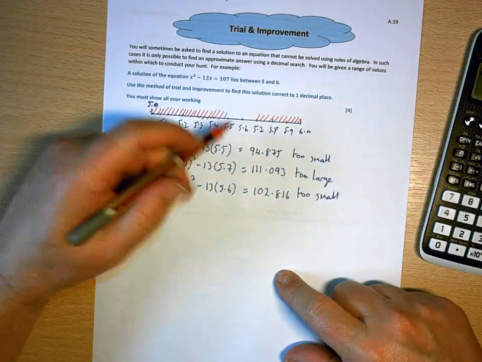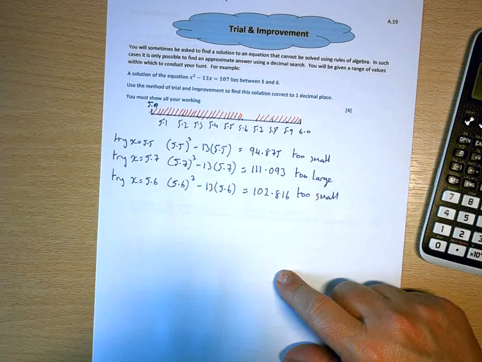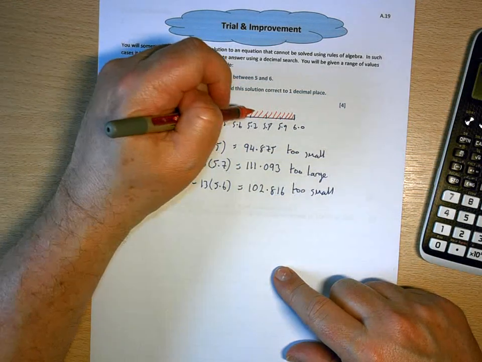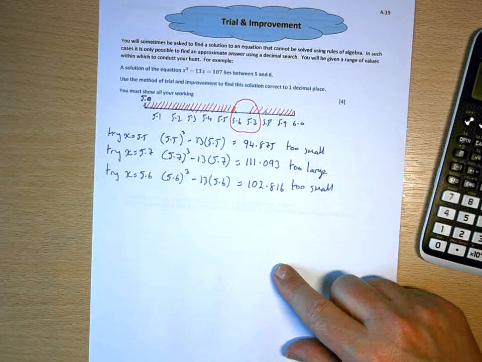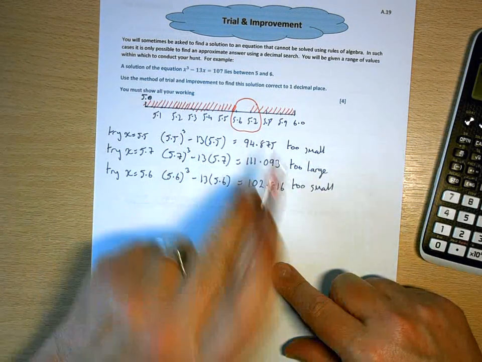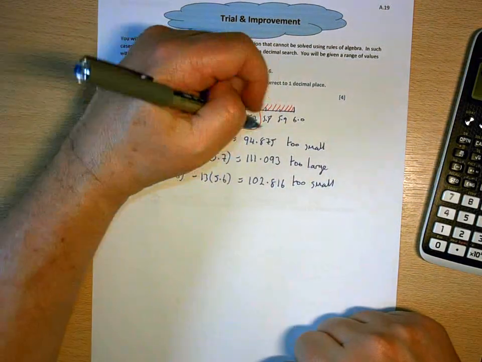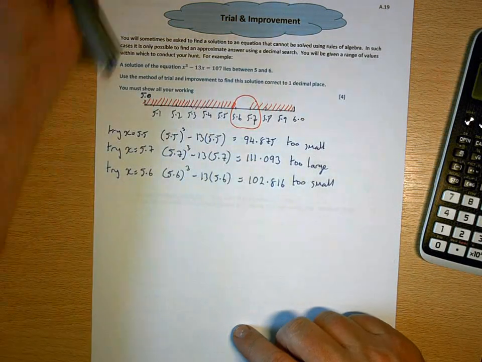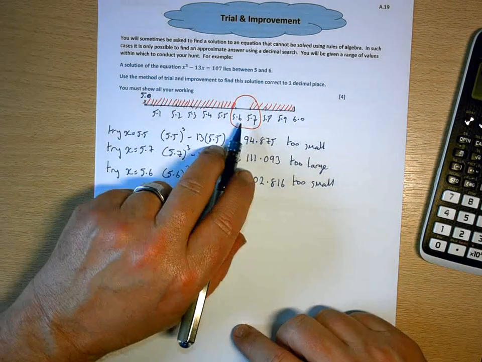Which means everything less than 5.6 is too small. Which means one of these is going to be my solution. My solution lies between 5.6 and 5.7. So what we have to do now to decide which one it is, we have to go halfway between them.